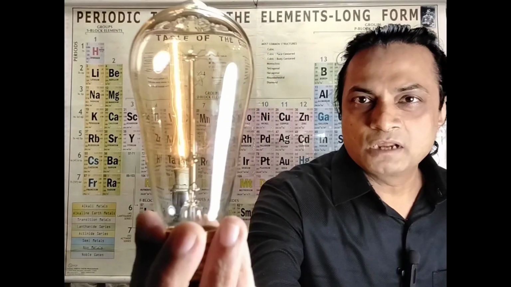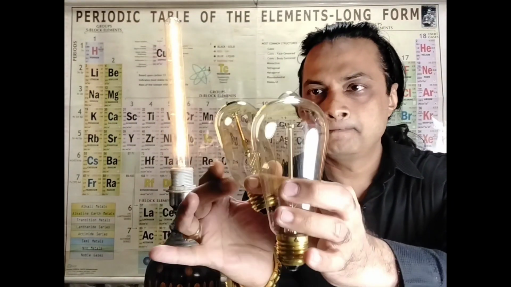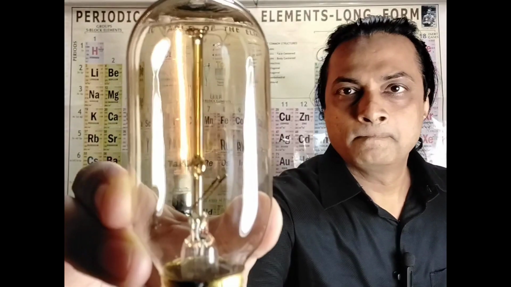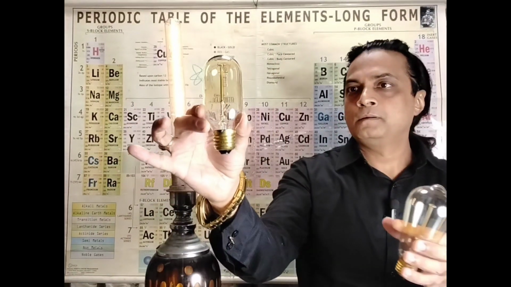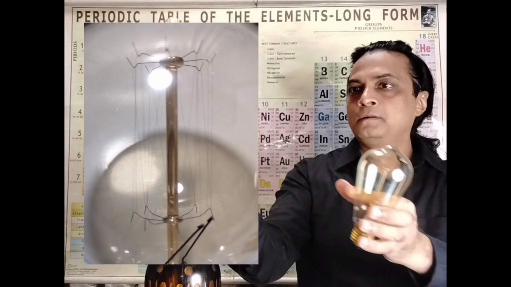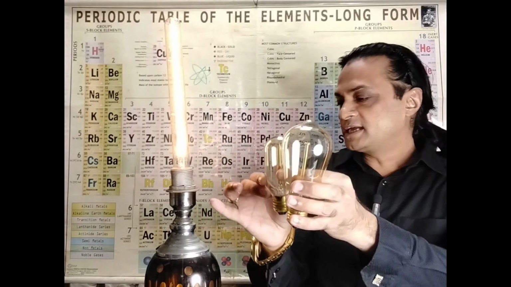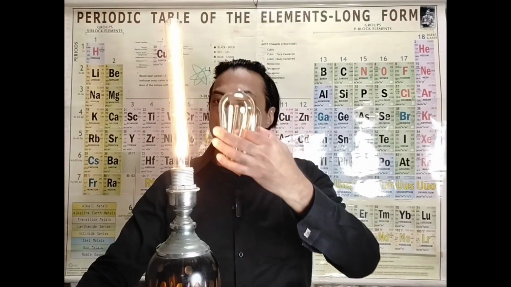Multiple tungsten filaments are there. Maybe we can see it here on the proper background, or we can see the incandescence here, quite a long tungsten filament.